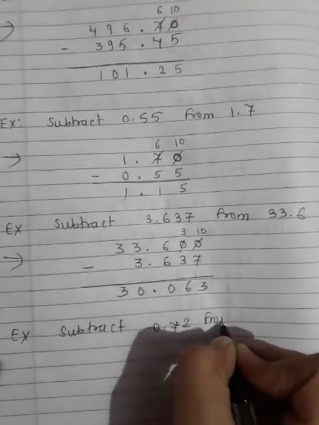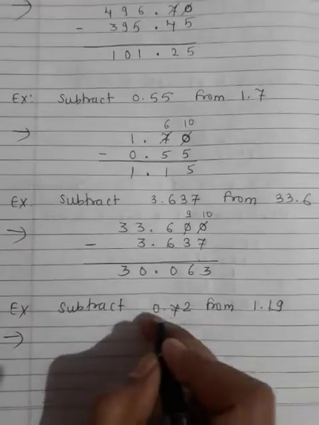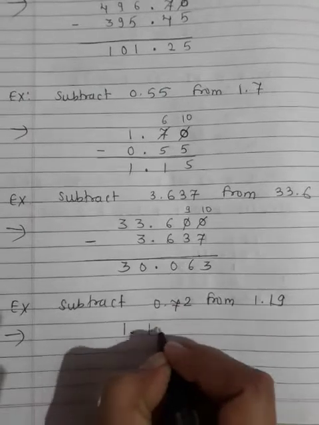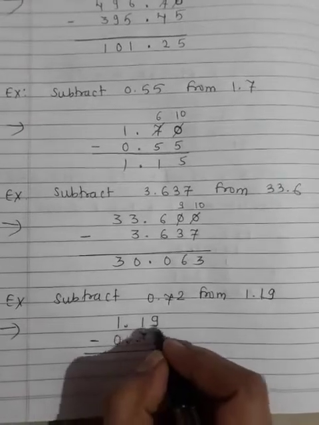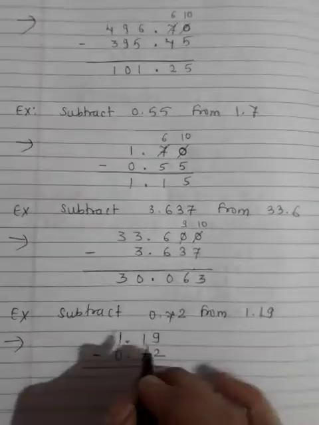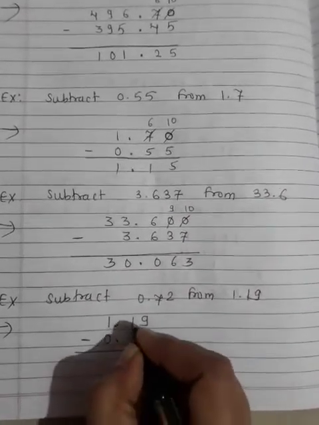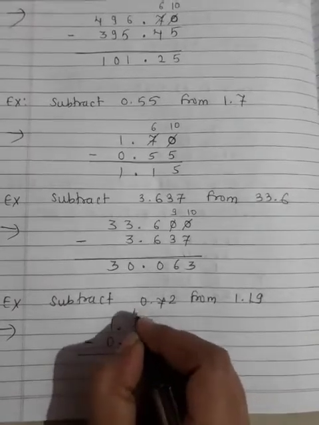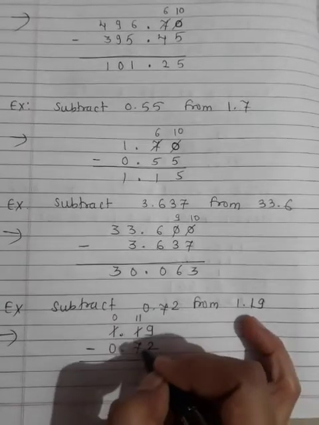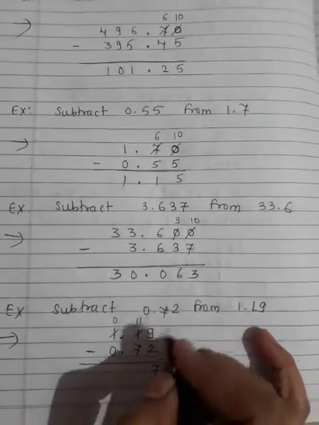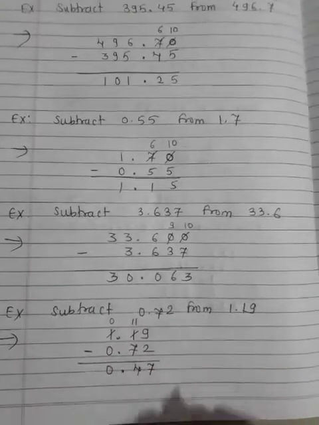See, subtract 0.72 from 1.19. Okay, so here we have to subtract 0.72 from 1.19. So write 1.19 minus 0.72. Now observe, there are the same decimal places here too, so we don't need to add zeros. Okay, so 9 minus 2 gives you 7. Then 1 is less than 7, so here we get 11 and here we get 0. So 11 minus 7 gives you 4, 0 minus 0 gives you 0. So our answer is 0.47.